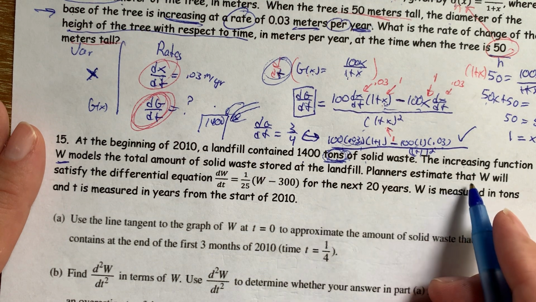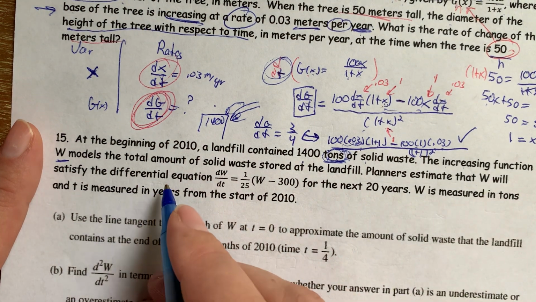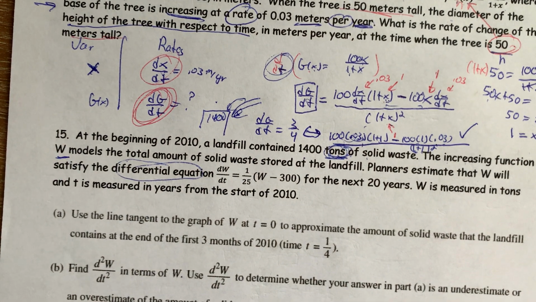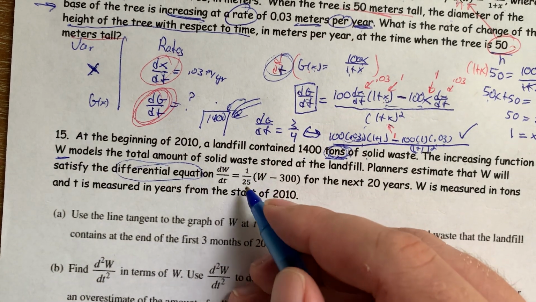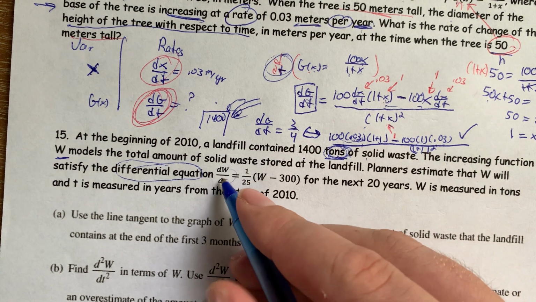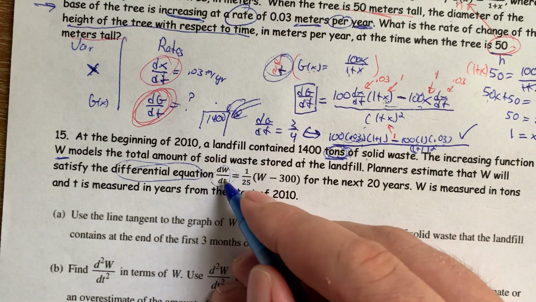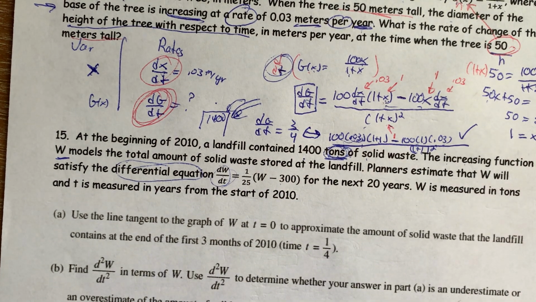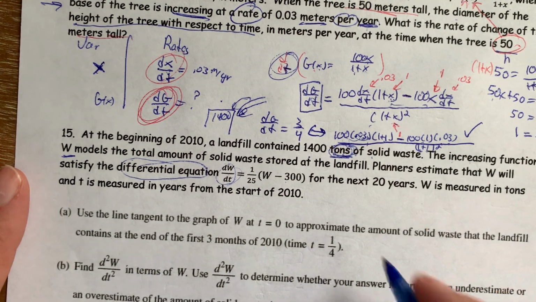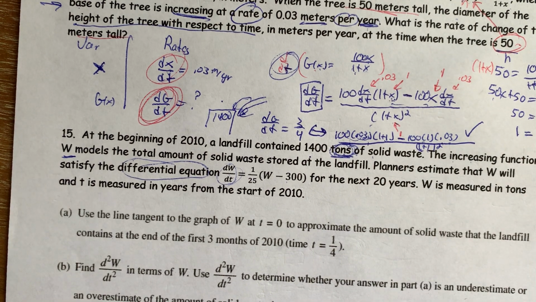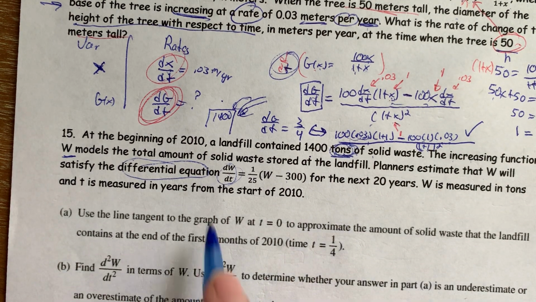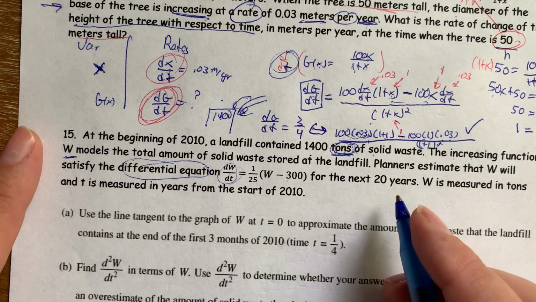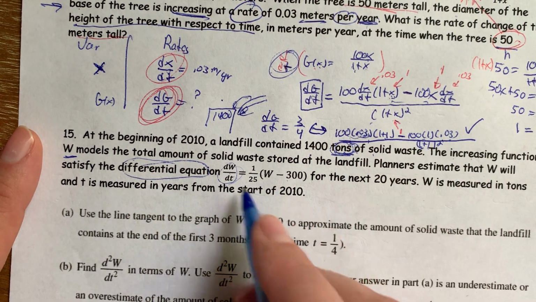Planners estimate that w will satisfy the differential equation. We'll talk about this. You'll learn about it more later. But for now, a differential equation is just an equation that has a derivative in it. So this is a differential equation because it tells you a derivative is equal to something. We'll have a whole unit on differential equations later. This was actually part of a differential equations problem. So if you're a little confused by the differential equation part, don't feel bad about that. That'll come up later. So the waste will satisfy this.